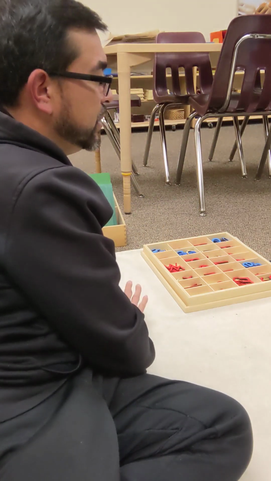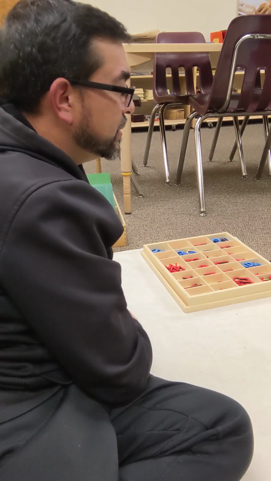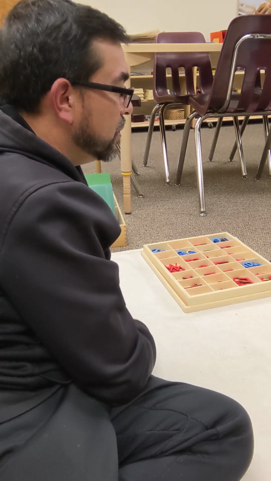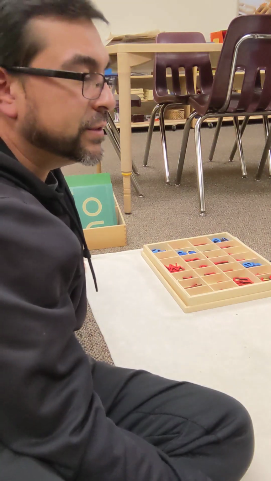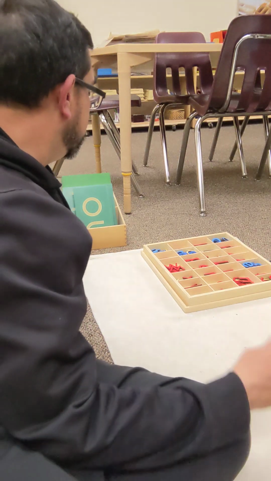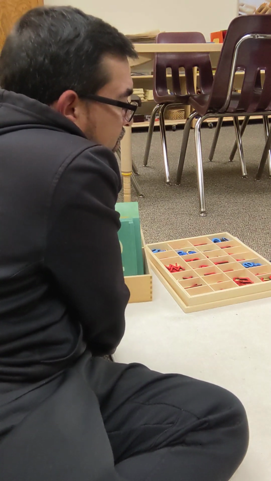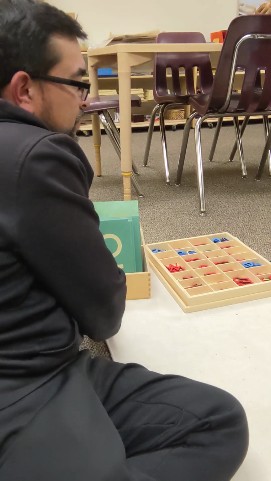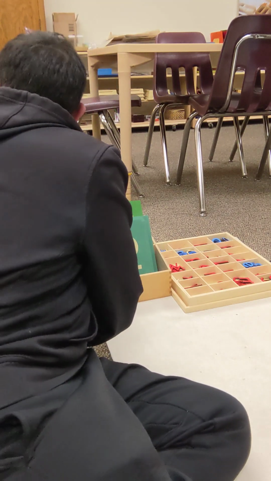Moving on, presentation. 1, invite the child or children. 2, bring objects and sandpaper letters or cards to work surface. Notice how it says work surface, not a rug or a table. Either or is okay. So the work surface. So we got our sandpaper letters here. Remove objects from the container and name. So here we have the objects.